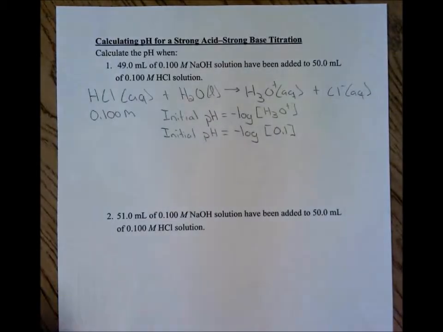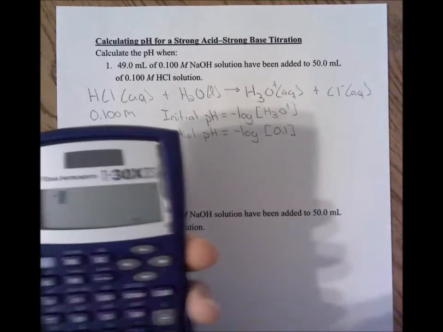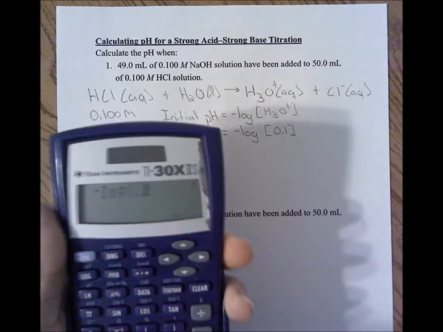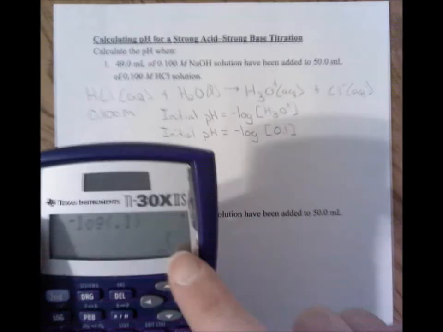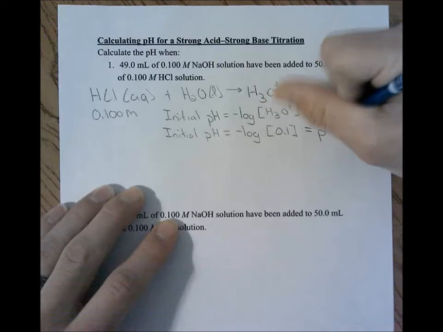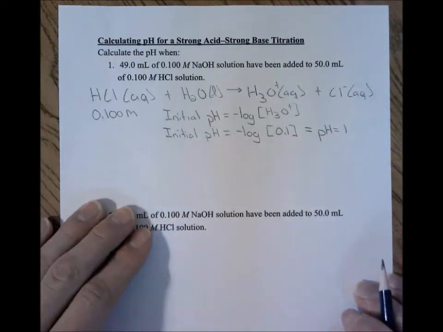And so if we take the negative log of our initial concentration, which is 0.1, we get a pH of 1. That's our initial pH before we even add any particular base.